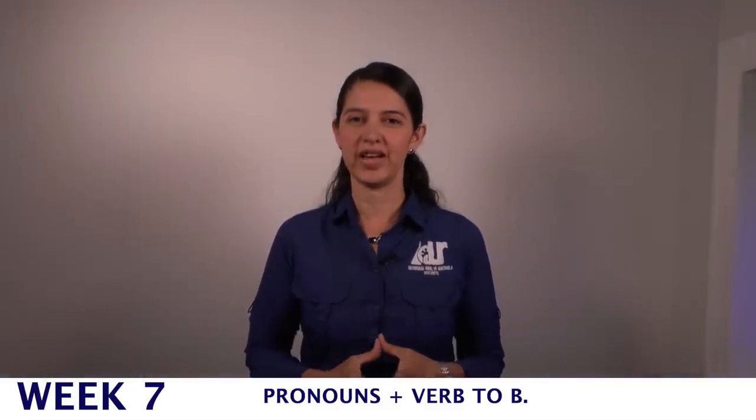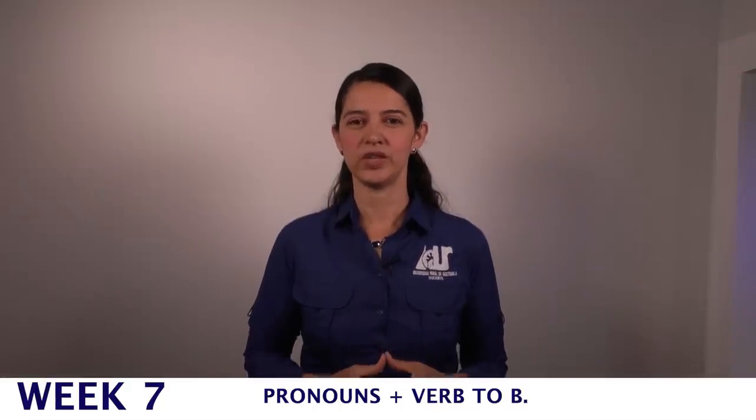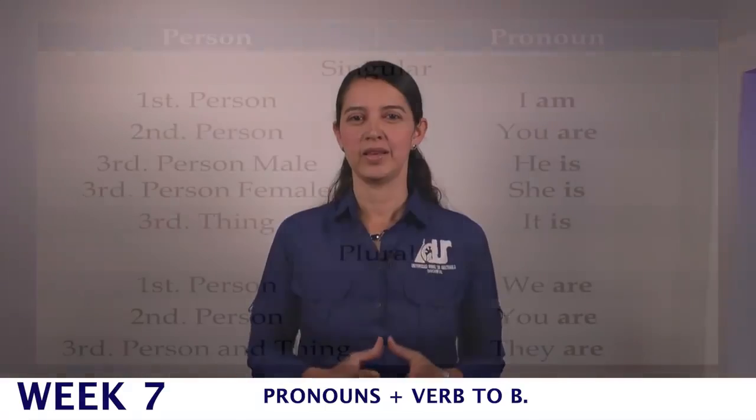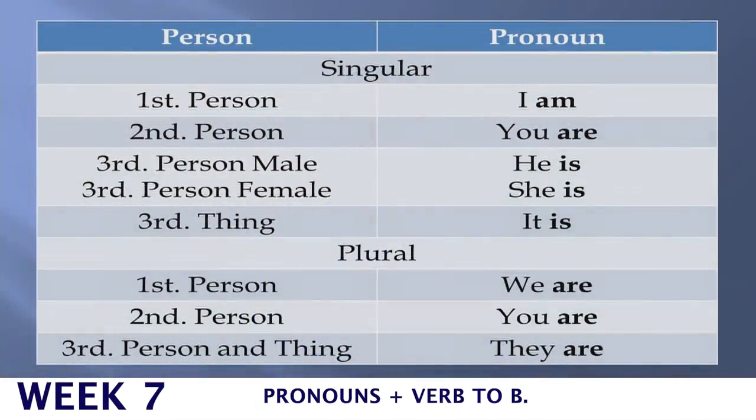Now we're going to combine the verb to be using it with the pronouns that we saw previously. We're going to see it in the singular and the plural form. So for the first person, we would use I am. For the second person, you are. For the third person, male, he is.